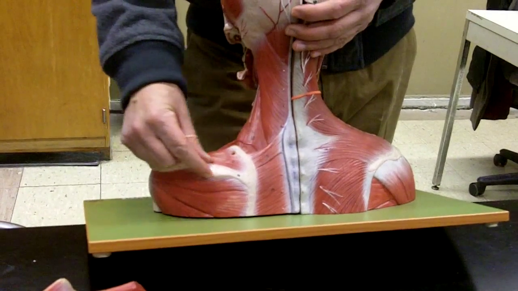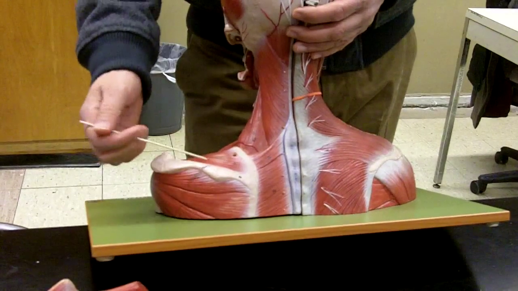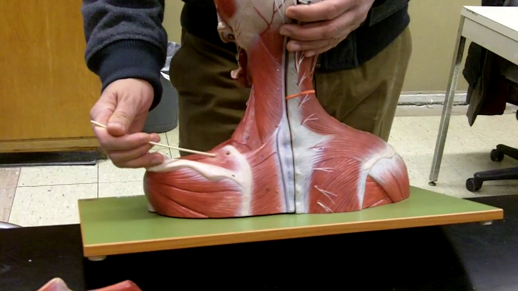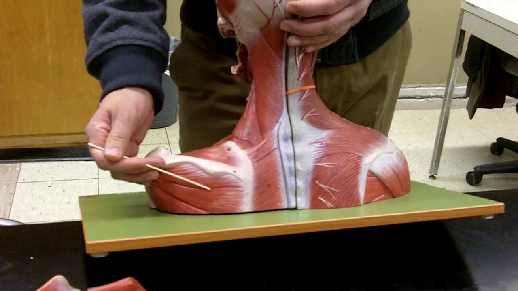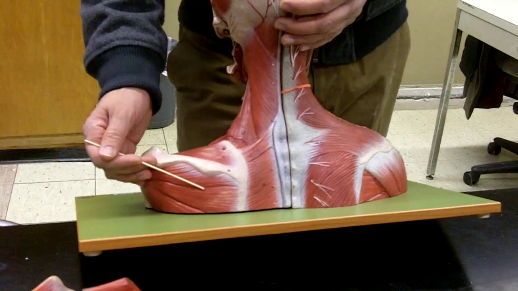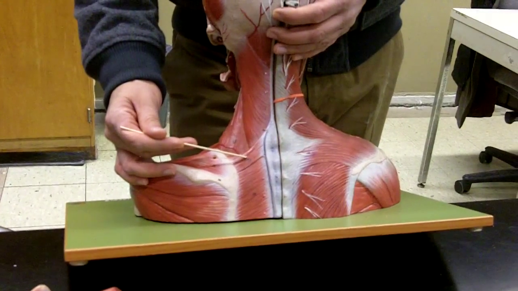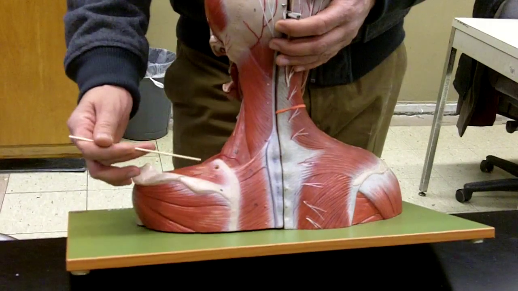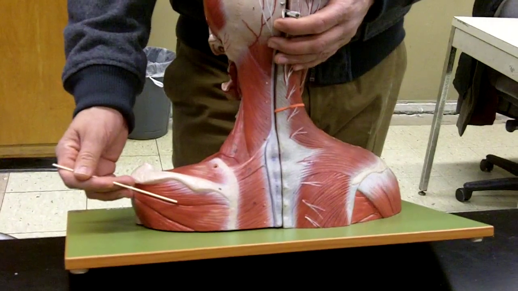This, as you know, is the spine of the scapula. So the muscle above the spine of the scapula is called supraspinatus muscle, and the one below it is called infraspinatus muscle. So here we have the rhomboid minor, rhomboid major, supraspinatus muscle, infraspinatus muscle.